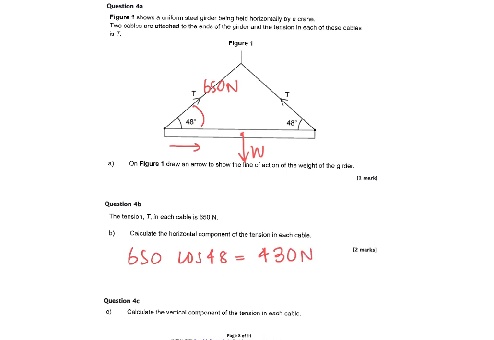I've rounded that to 2 significant figures, and the vertical component, 650, you can do cos 90 take away 48, or you can just do sine, and then we get 483, so let's round that to 480 newtons, because everything's been given to us here in 2 significant figures, so that's sensible.